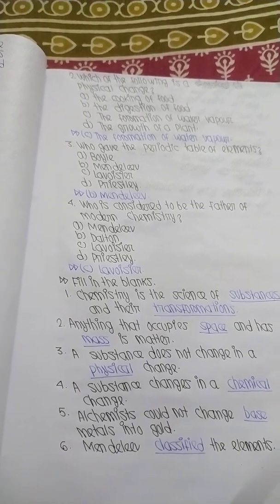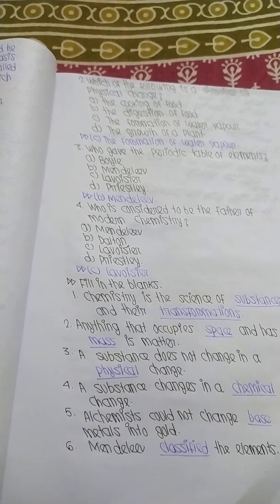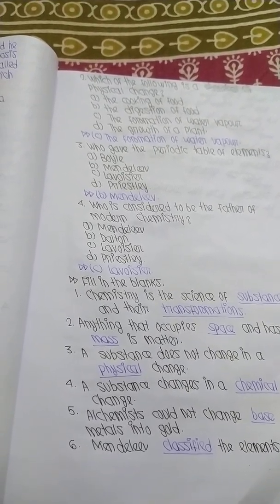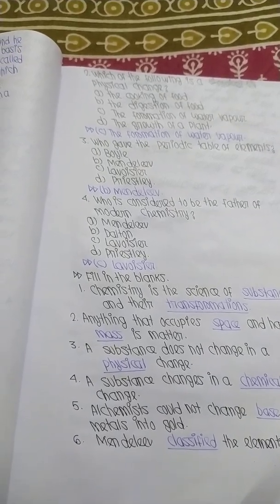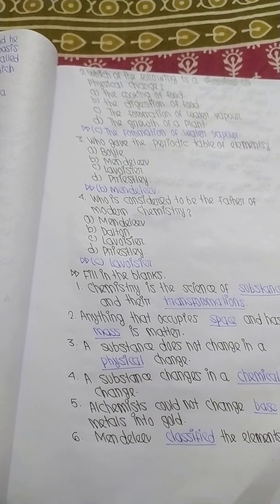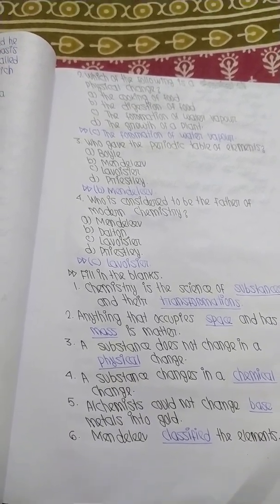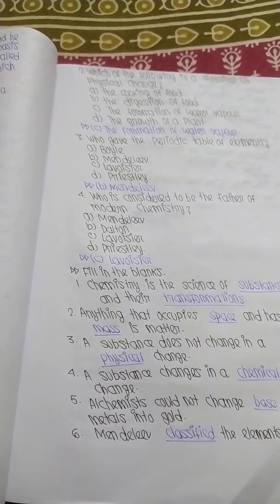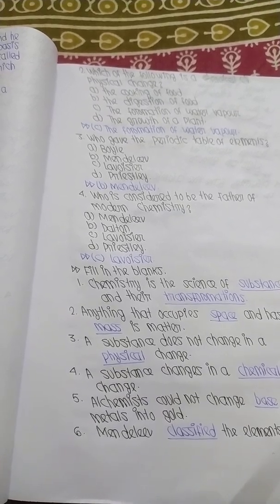Question 3. Who gave the periodic table of elements? Option A. Boyle. Option B. Mendeleev. Option C. Lavoisier. Option D. Priestley. Option B. Mendeleev. Question 4. Who is considered to be the father of modern chemistry? Option A. Mendeleev. Option B. Dalton. Option C. Lavoisier. Option D. Priestley. The correct option is option C.